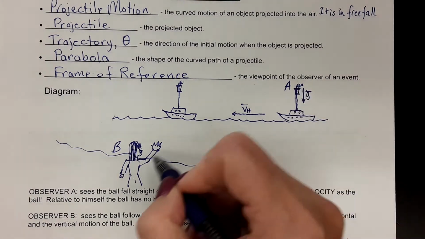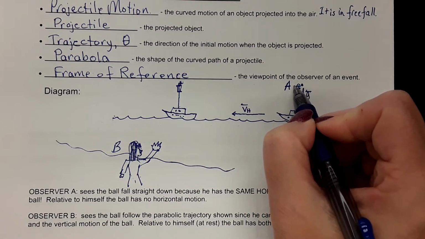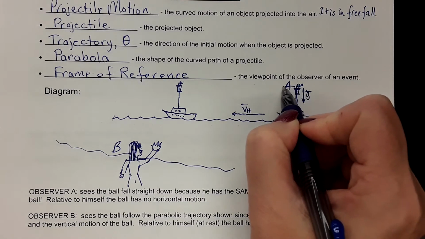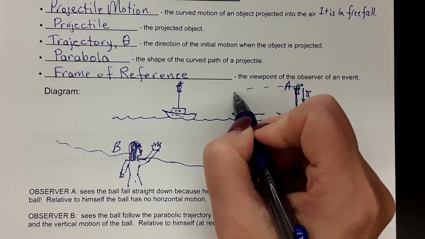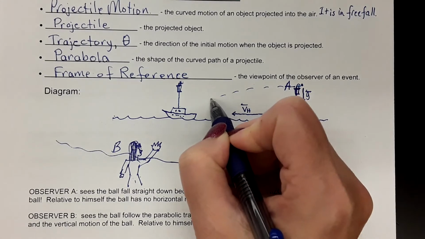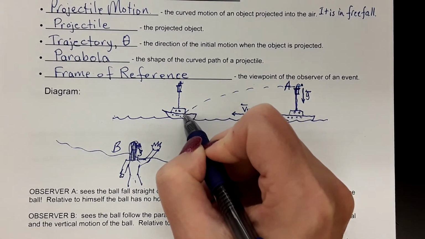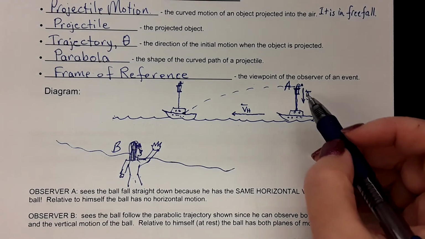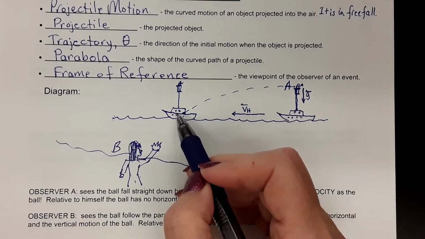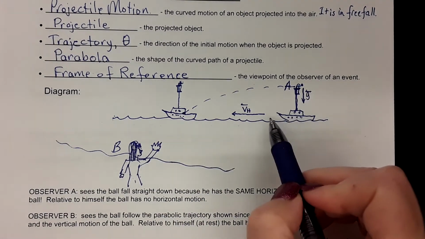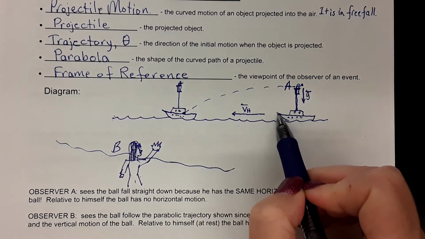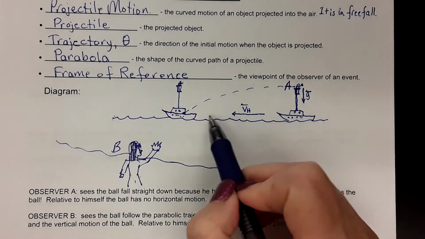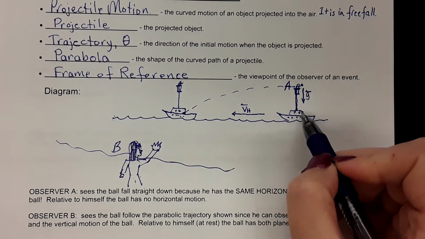That means person B on the shore will see the ball travel a curved path to the deck below. Okay? Why curved? Why not a straight line? Well, that's because, again, one motion continues constant. The other is increasing.